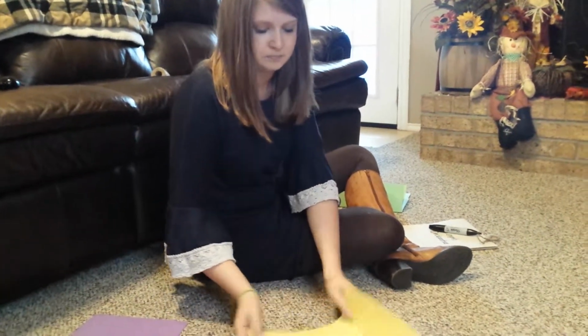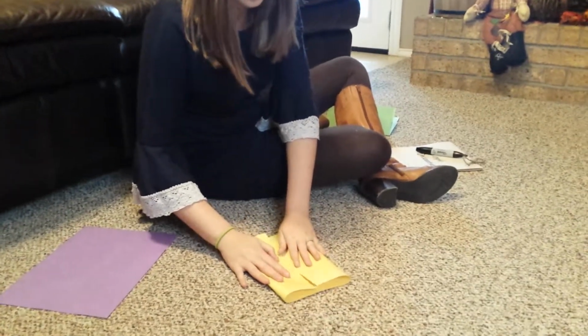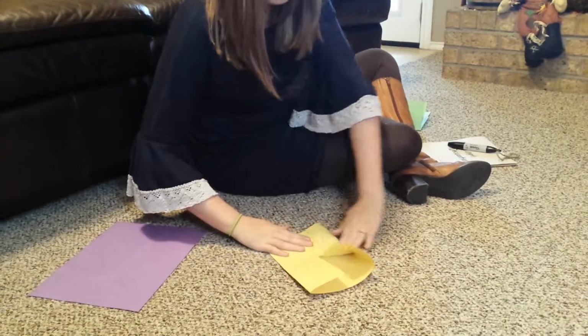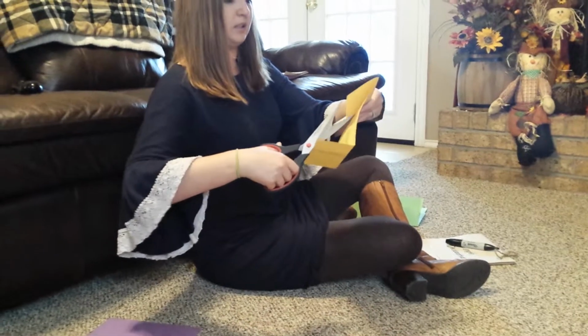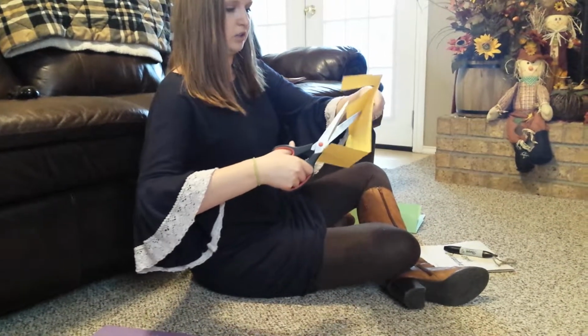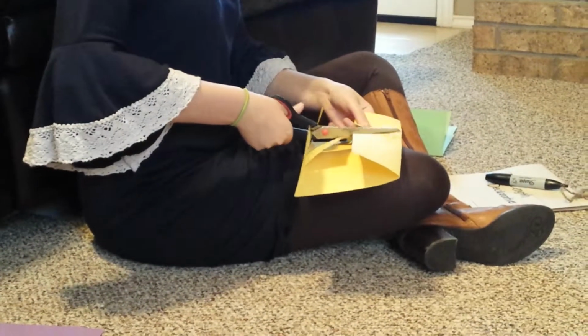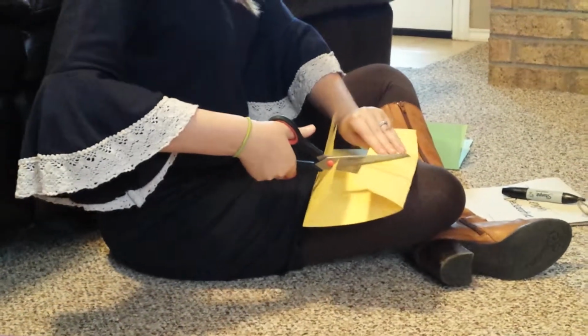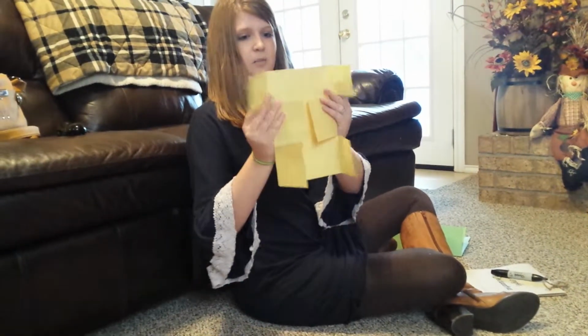The next foldable, all you do with the piece of paper is take it this way, fold both sides to the middle, get scissors, just cut little slits along each side. So it looks like this. So you have 2 slits and they open it up.